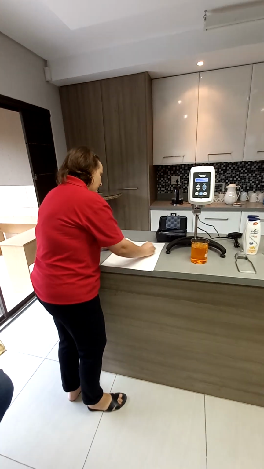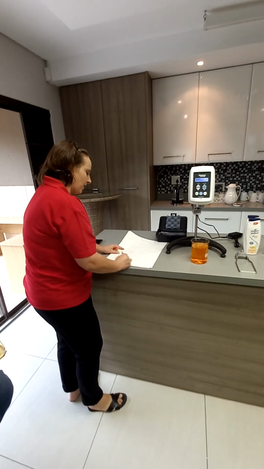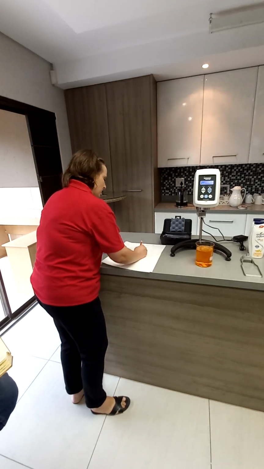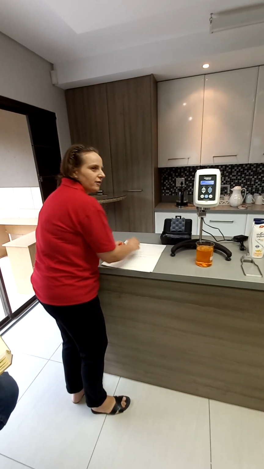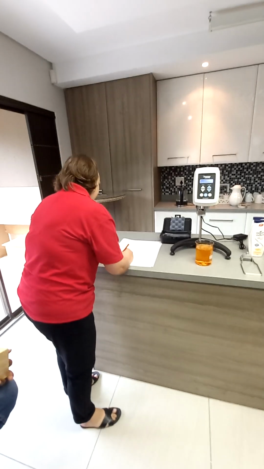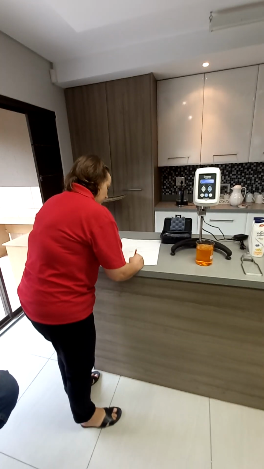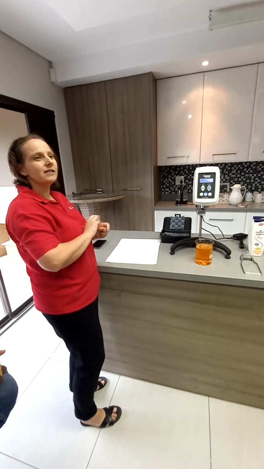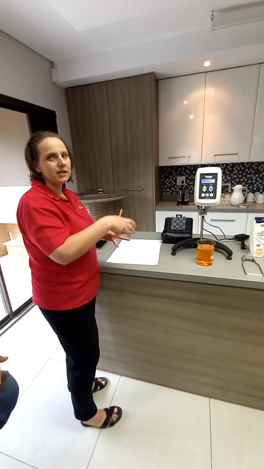So the best way again to explain the difference is if I had to plot a graph, viscosity versus speed. You all know how to read a graph. This speed would be the speed of the spindle, or we also call it the shear. So you shear the sample.